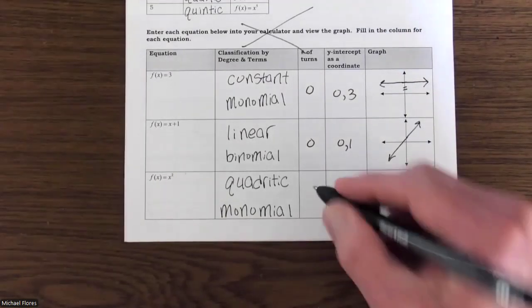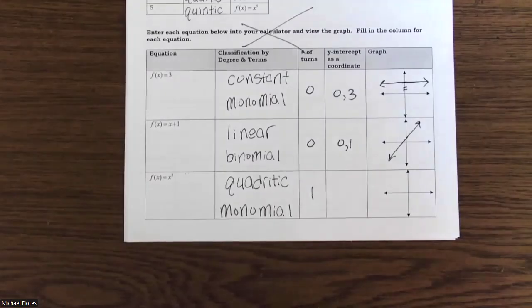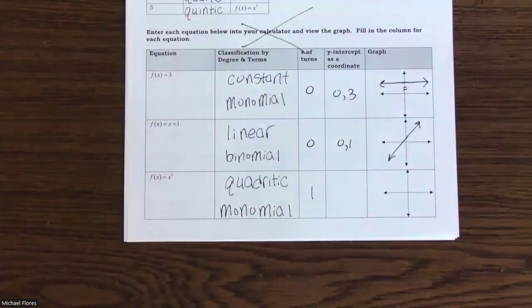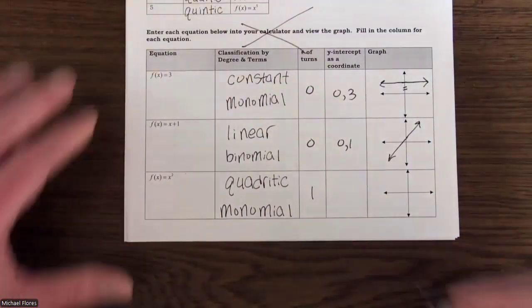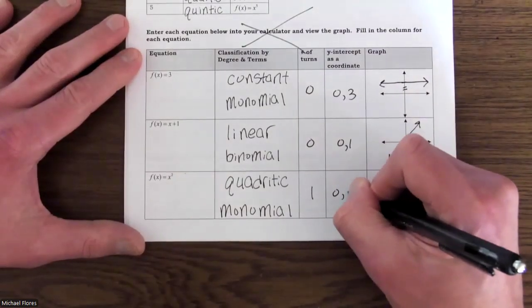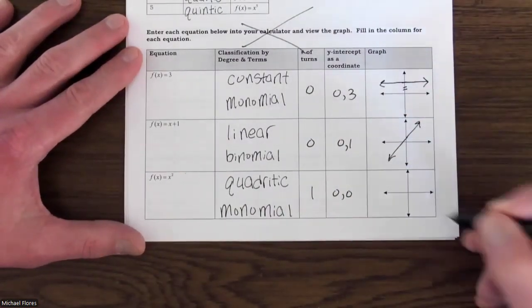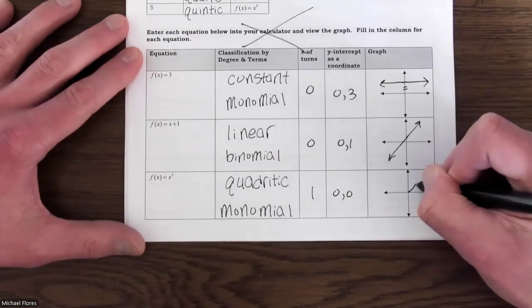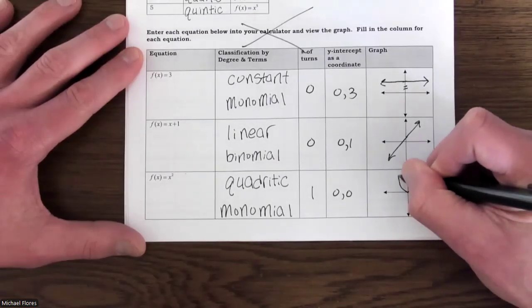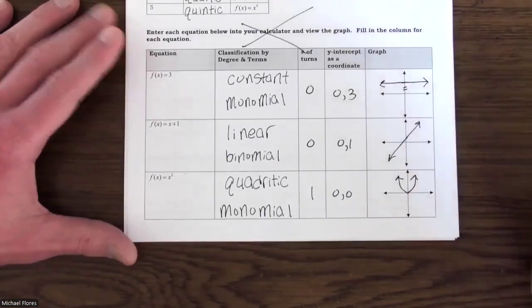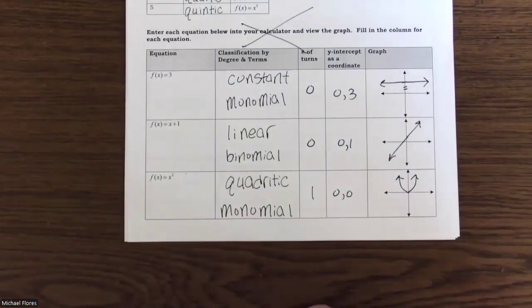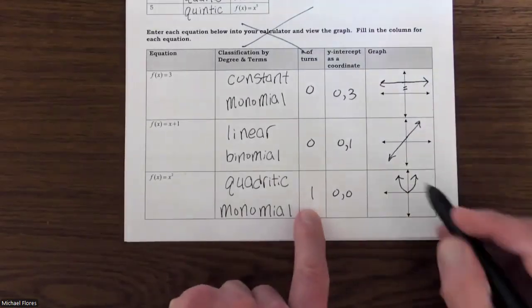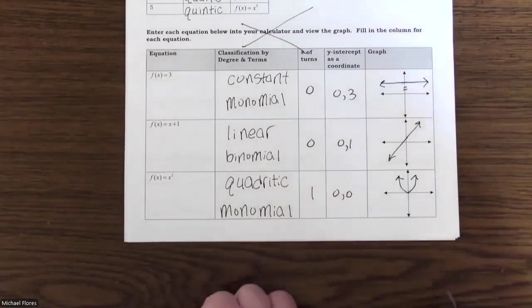Number of terms. This is going to have one term. Y-intercept as a coordinate. Let's go with 0, 0. And if you were to sketch a graph of this quadratic, it's going to look something like this. Notice the arrows are now going the same direction. Both of them are pointed up. It indeed has one turn. See, it goes whoop, one turn.